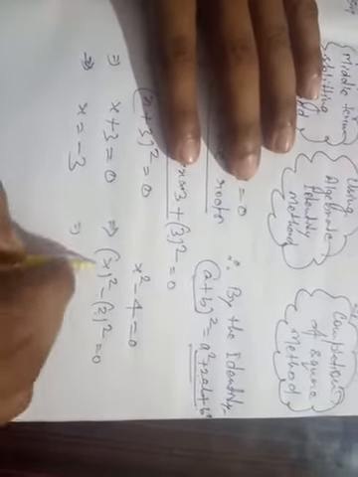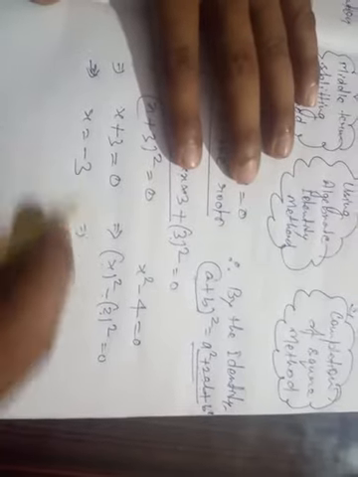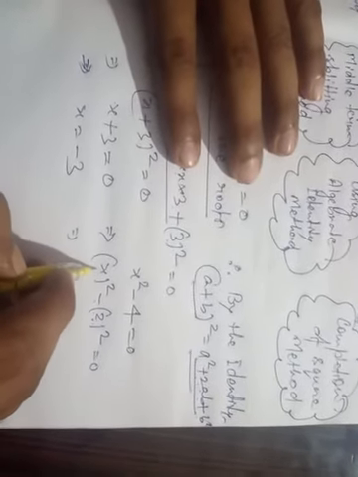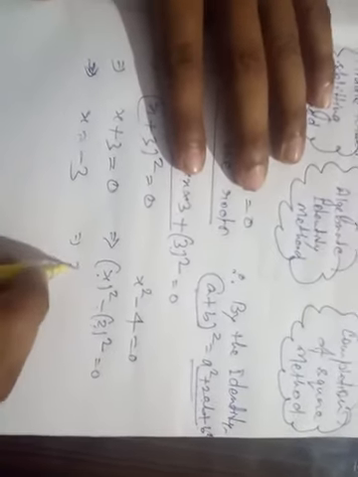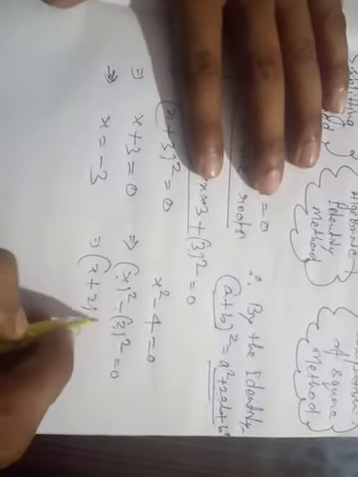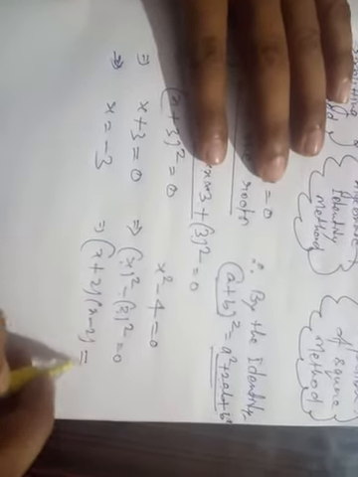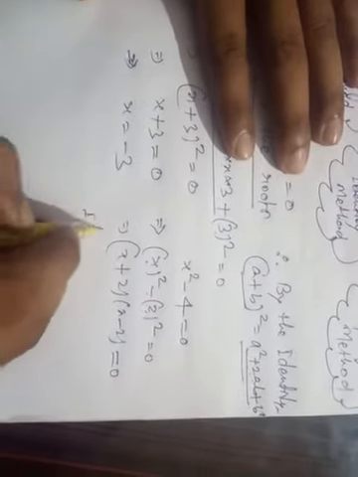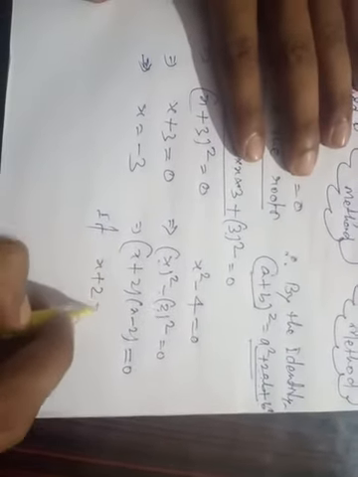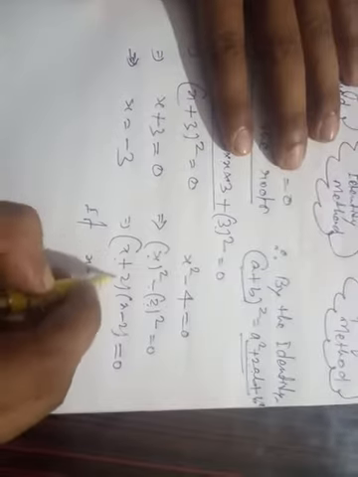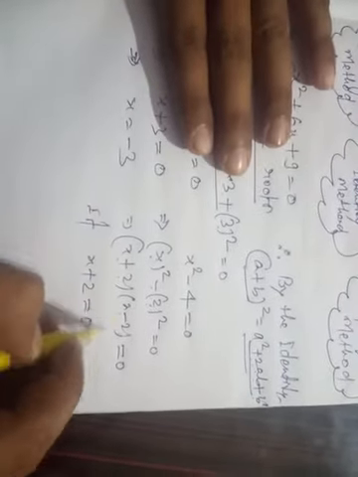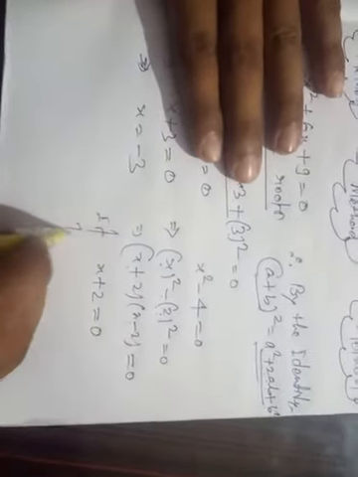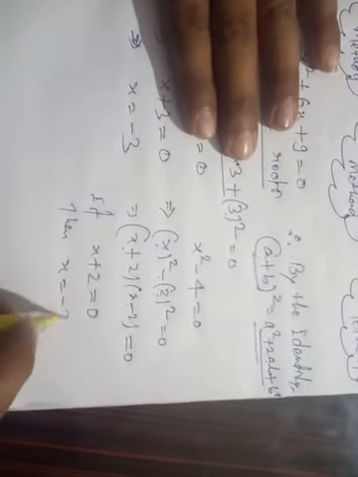So a square minus b square is equal to (a plus b) times (a minus b), but in place of a we have x, in place of b we have 2. So I'll write (x plus 2) and (x minus 2) in the other bracket, and that is equal to 0. So from here, if I take x plus 2 equal to 0, because x minus 2 is just being multiplied and I'm getting 0, then clearly I will get x equal to minus 2.